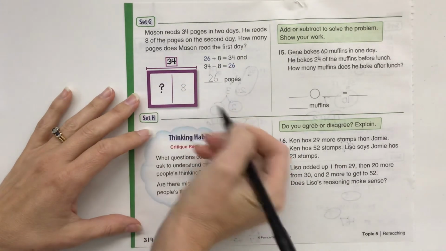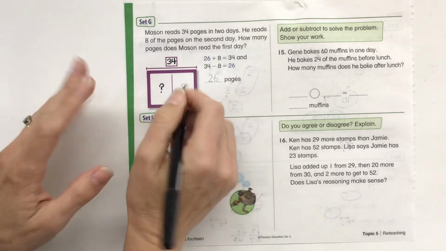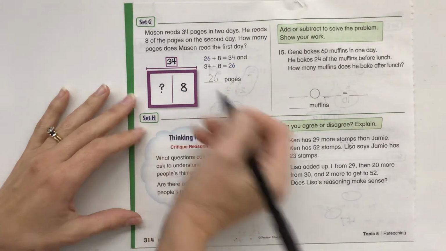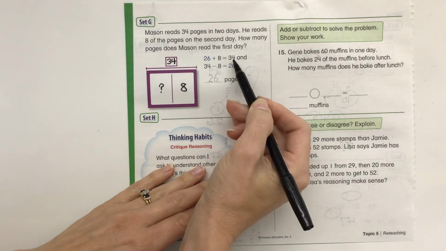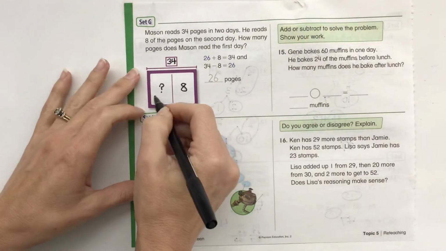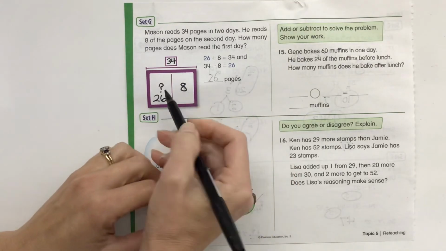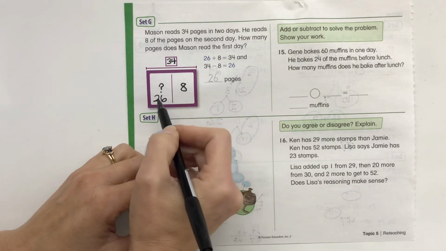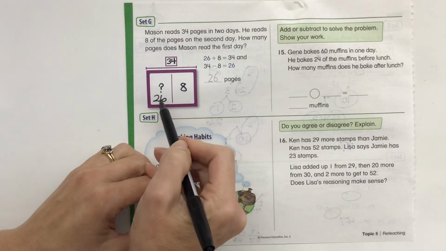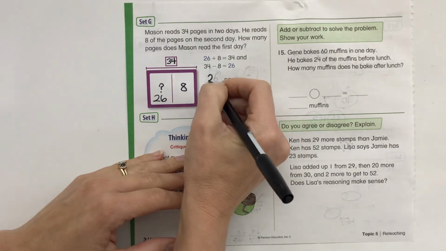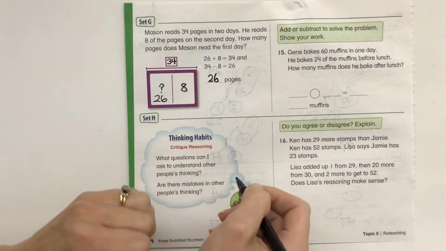Our question mark is how many read on the first day, and 8 on the second day. So 26 plus 8 equals 34. So you can put your 26 here after you've solved it. 26 plus 8 equals 34, or 34 minus 8 equals 26. And we know that he read a total of 26 pages.